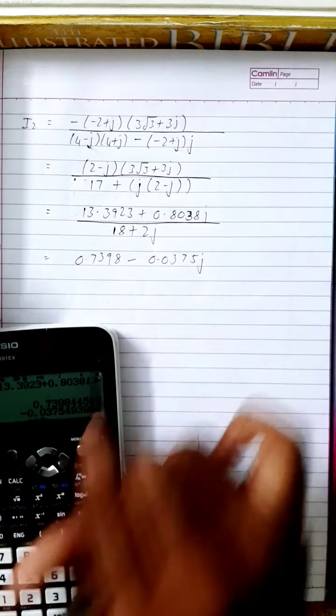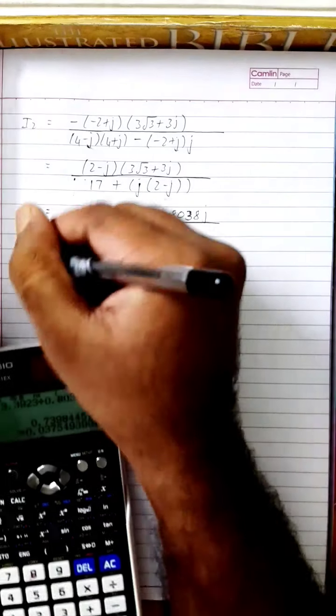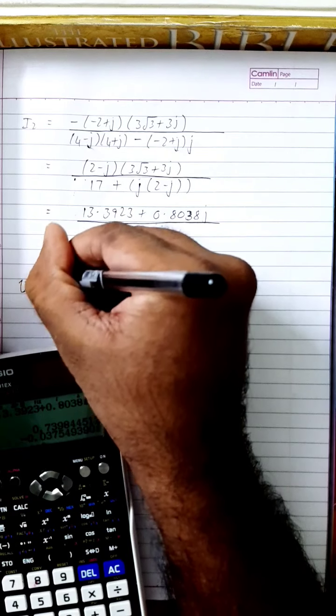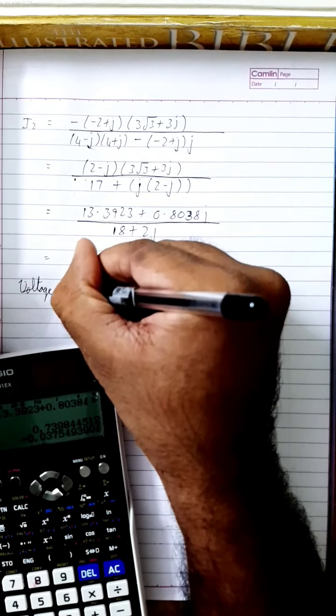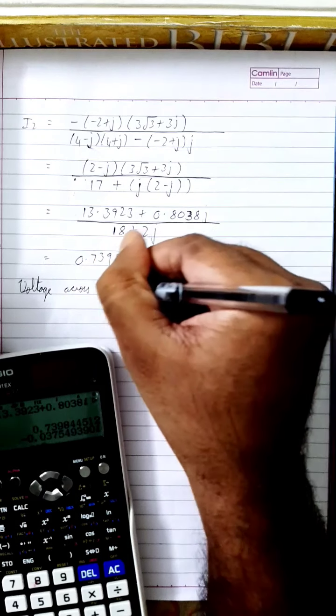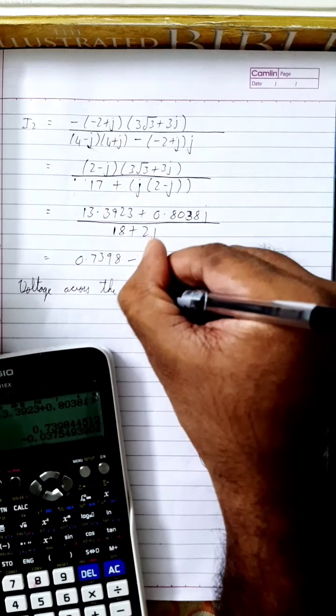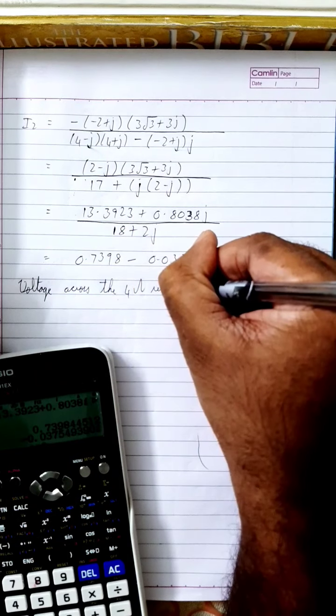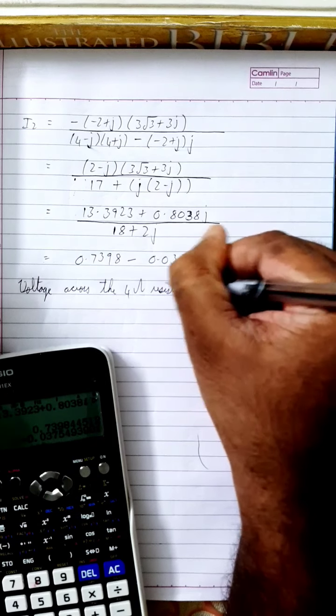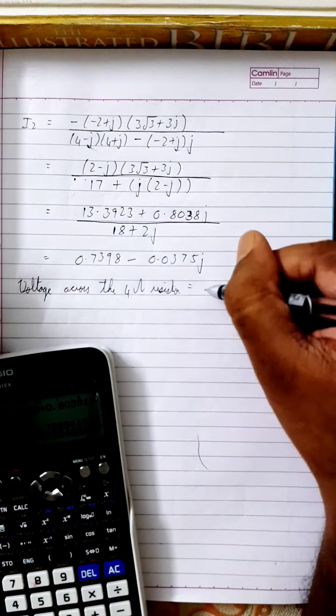So the voltage across the 4 ohm resistor is equal to I into R. R is 4, right?